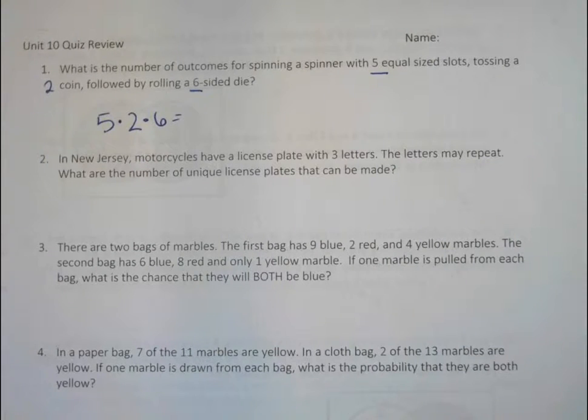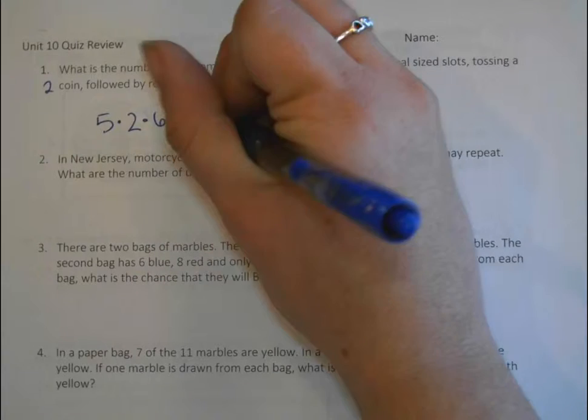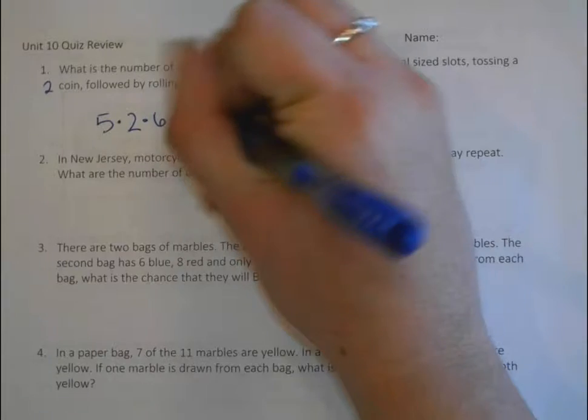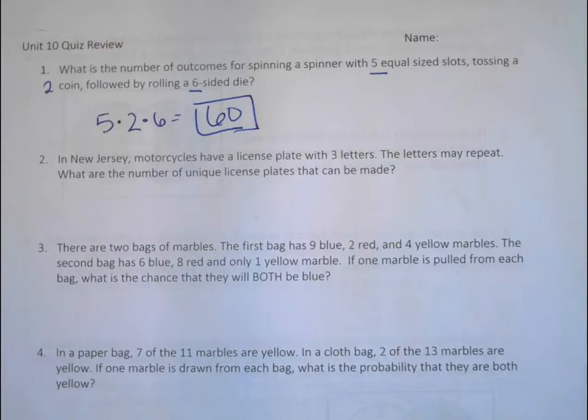I can use a calculator, or I can multiply this by hand. I'm going to do this one in my head, but feel free to use a calculator if that's easier for you. 5 times 2 is 10. 10 times 6 is 60. So there's 60 possible outcomes for what can happen. And remember, outcomes is just another way of saying things that can happen. So I could land on like a red slice of a spinner, get heads, and land on 1 on the dice.